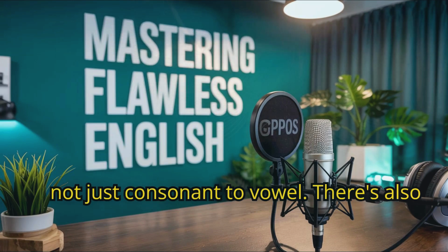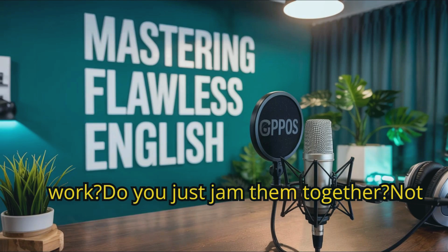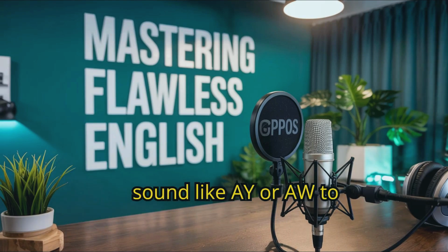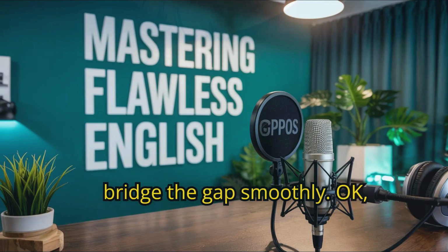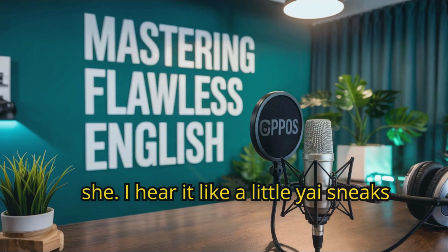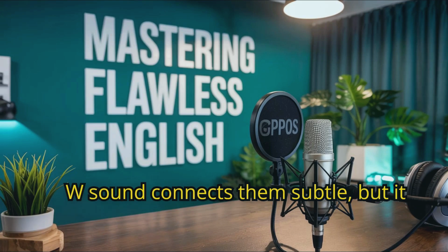Definitely. And it's not just consonant to vowel, there's also vowel to vowel linking. How does that work? Do you just jam them together? Not quite. We usually insert a tiny glide sound, like a Y or a W, to bridge the gap smoothly. Okay, examples. Like, she isn't might sound like she yisn't. You can hear it, like a little Y sneaks in. And who is can become who wis. A little W sound connects them. Subtle, but it makes a difference.